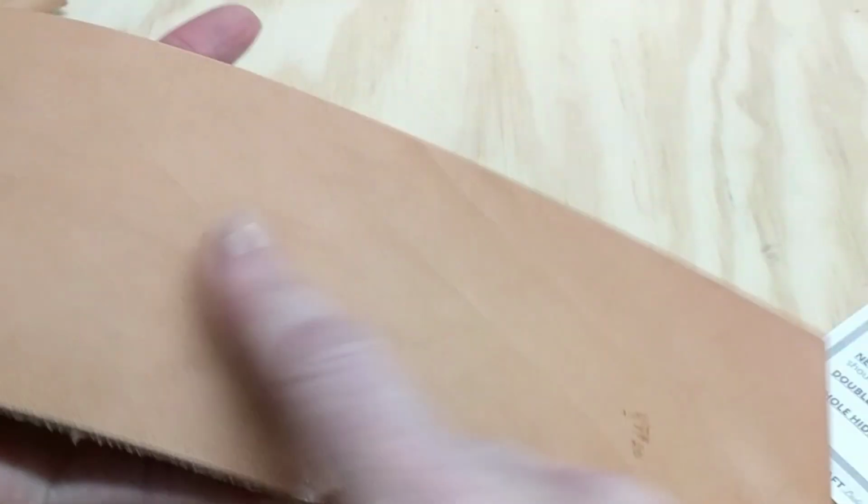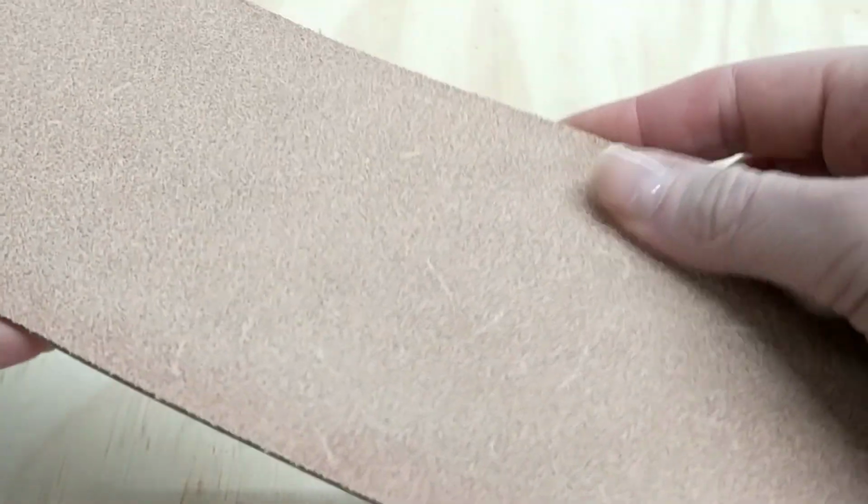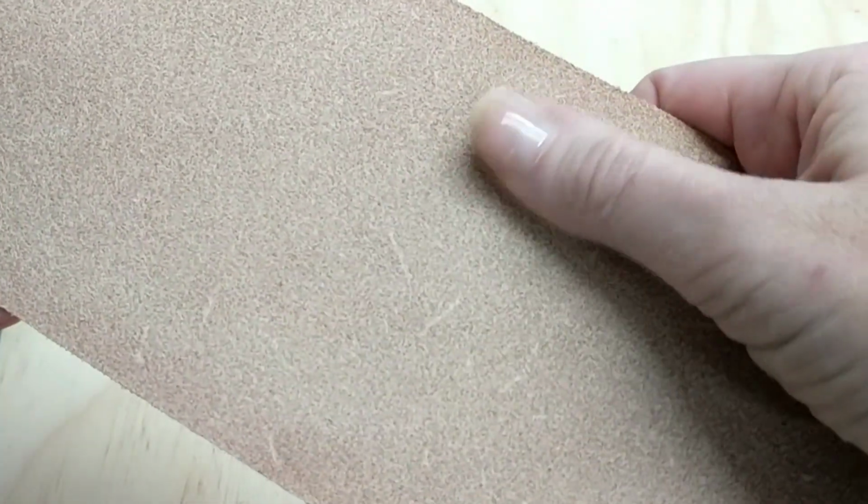Okay, so that is the two sides of a hide. What was this again? Yep, you got it, the grain. On the underneath side, the flesh. All right, looks like you've got that covered. Now we'll move on to the parts of a hide.